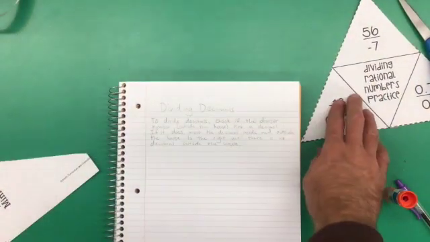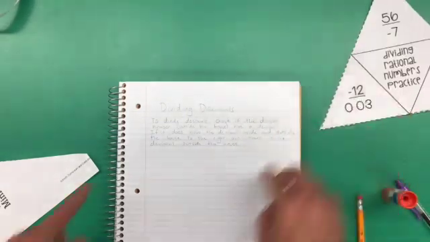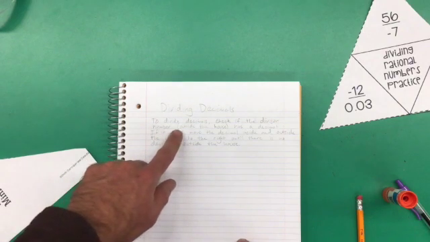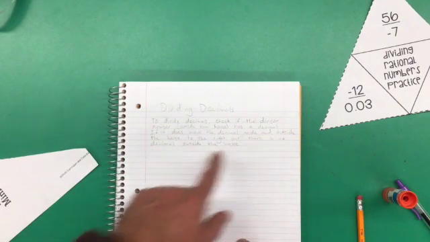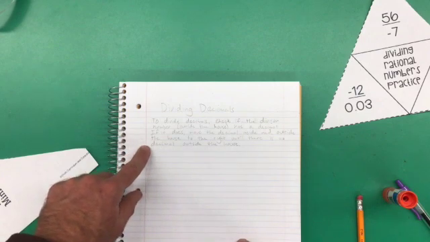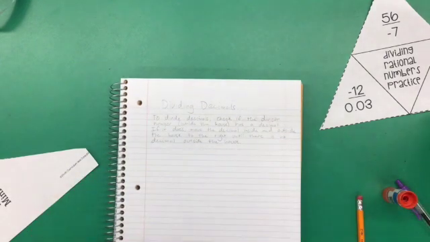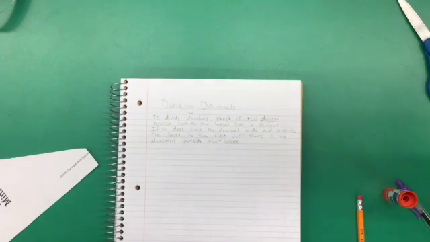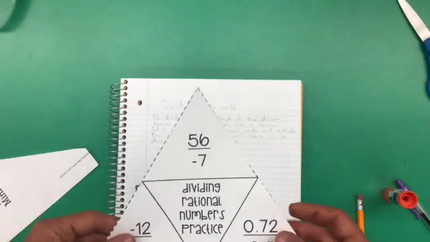Okay, before we get into our triangle here, first, please write this note in your notebook. To divide decimals, check if the divisor number in parentheses outside the house has a decimal. If it does, move the decimal inside and outside the house to the right until there's no decimal outside of the house. We will do an example of this here in just a second.